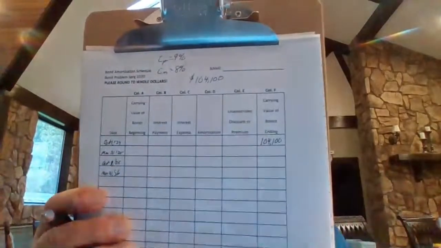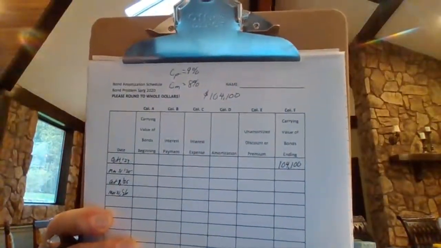October 1, 25, and March 31, 26. So the beginning carrying value of the bonds is what they sold for, the proceeds, 104,100. And the premium is the difference between that and the face value of the bonds.